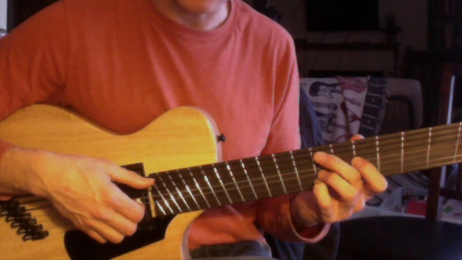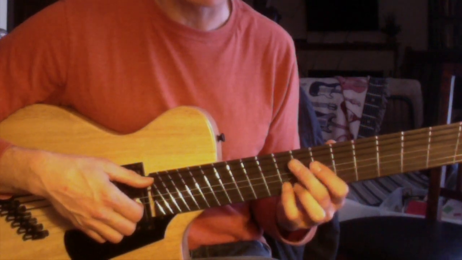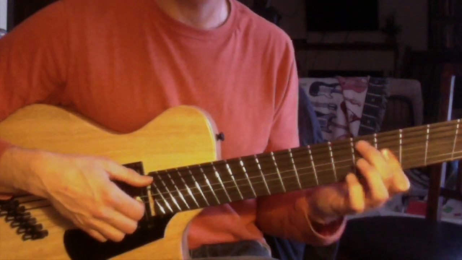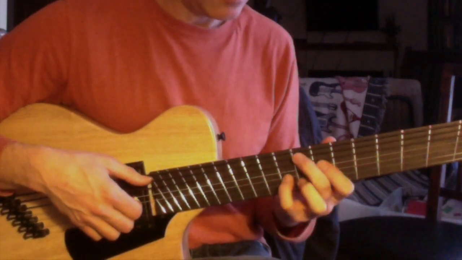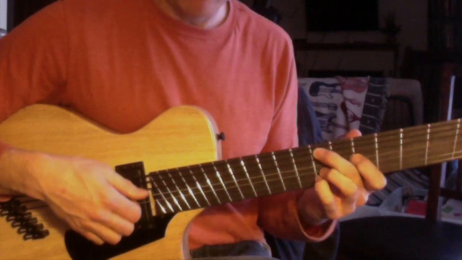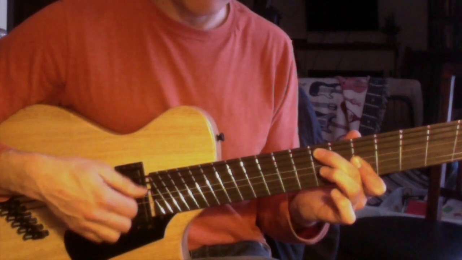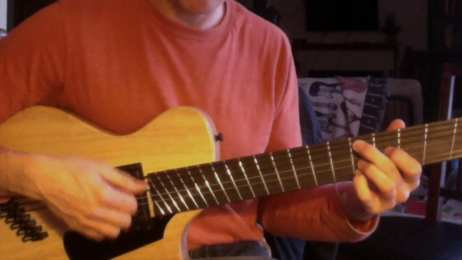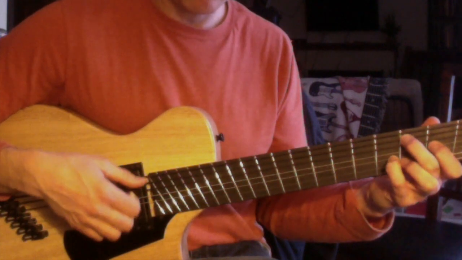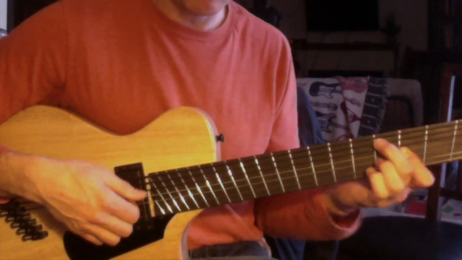Circle of fifths progressions will lend themselves to alternating the same two inversions. First, third, first, third, first, third, first. Suddenly it sounds like a different tune, and you could try that with any inversion on any progression.